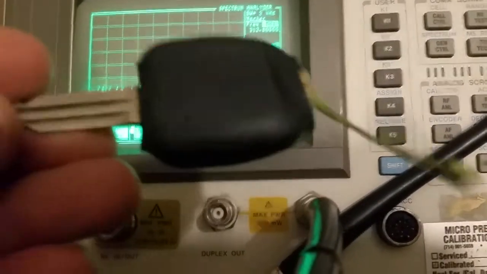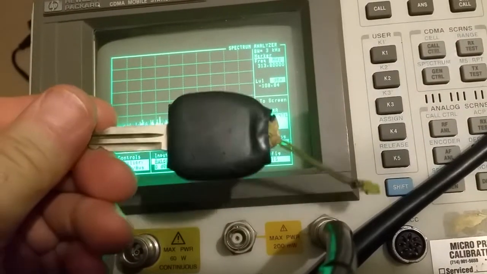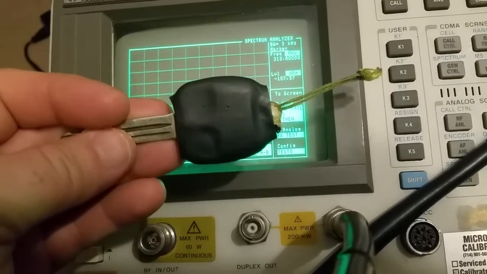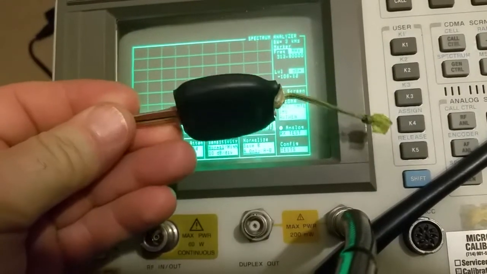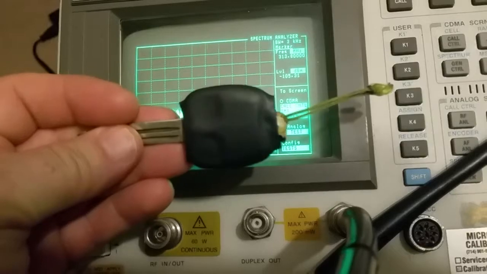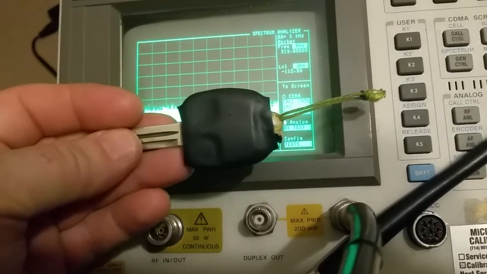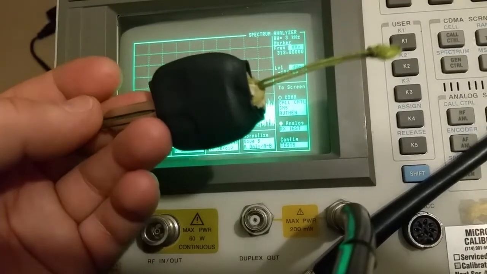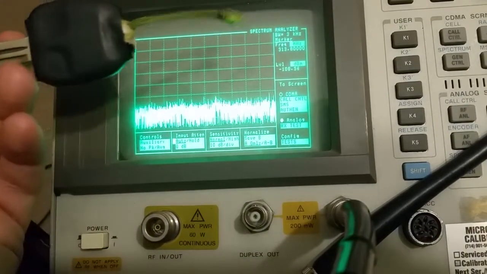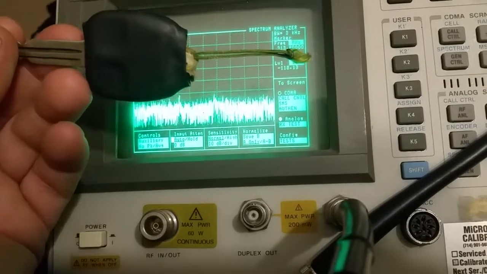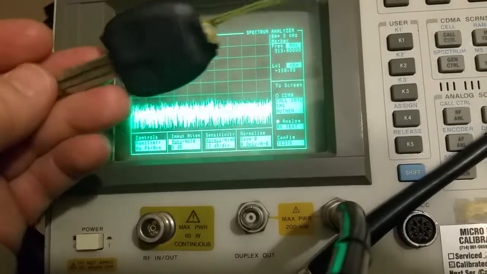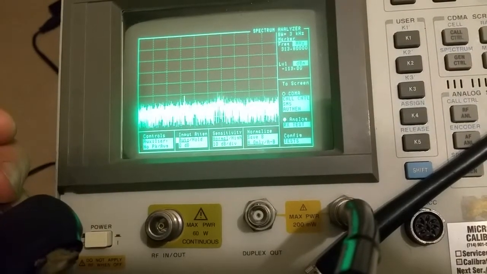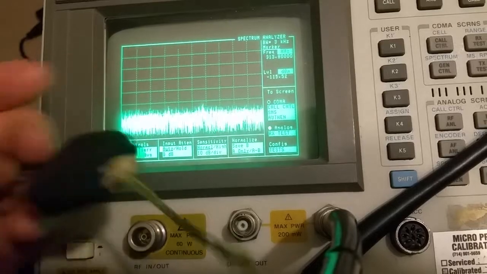I have my Mitsubishi Pajero key fob, so I'm trying to keep it in one piece. I replaced the battery and it starts working, but the plastic is falling apart. It's 20 years old, and I try to identify the type of signals this little device is generating. So for that I have to use my old spectrum analyzer and try to identify the signal.